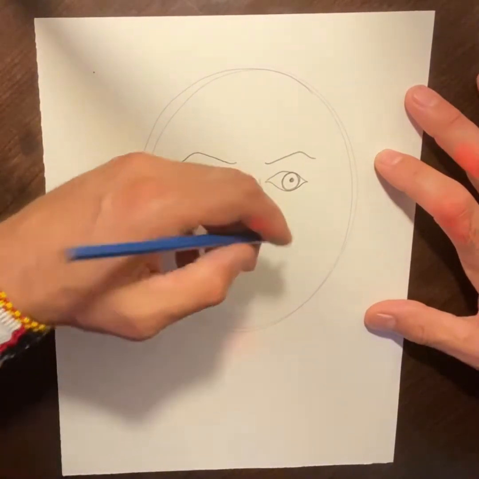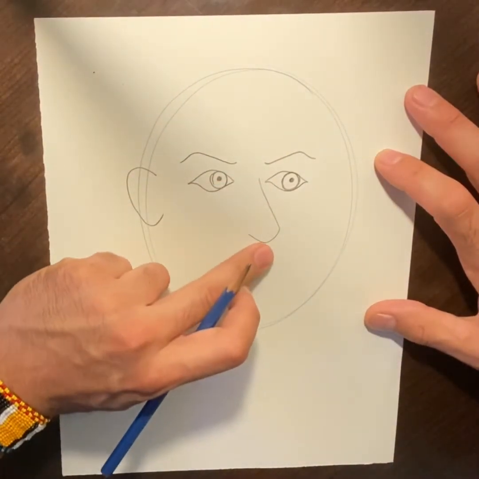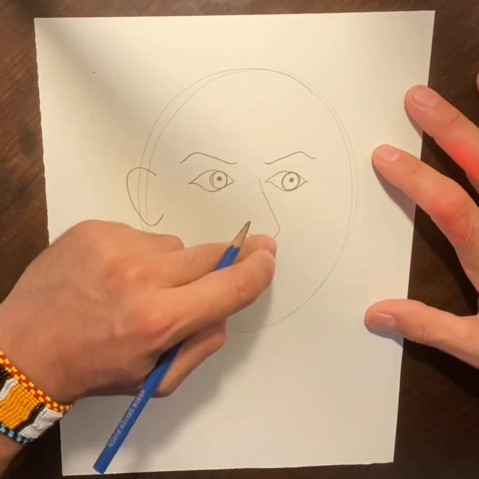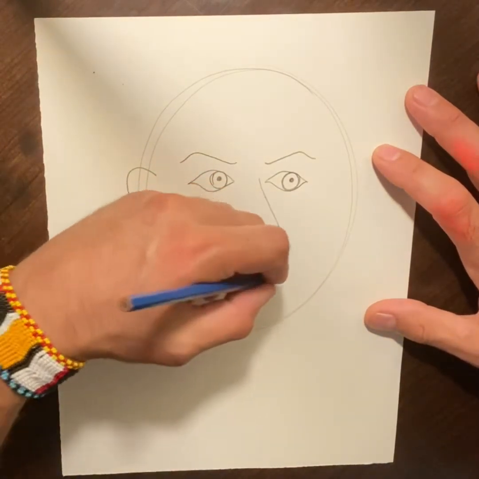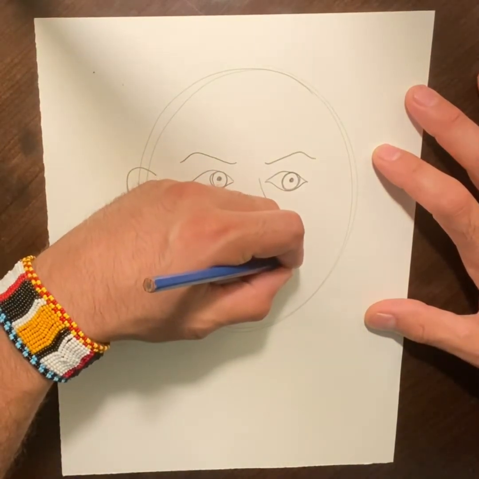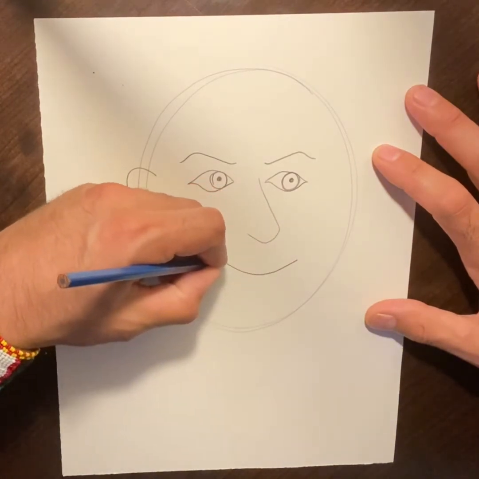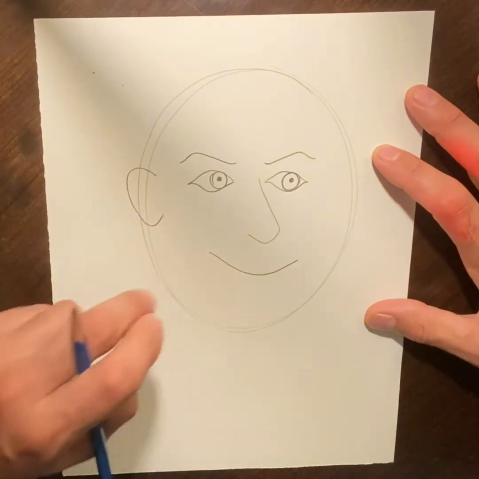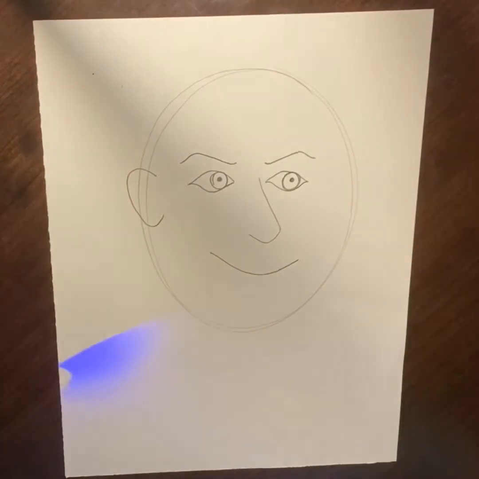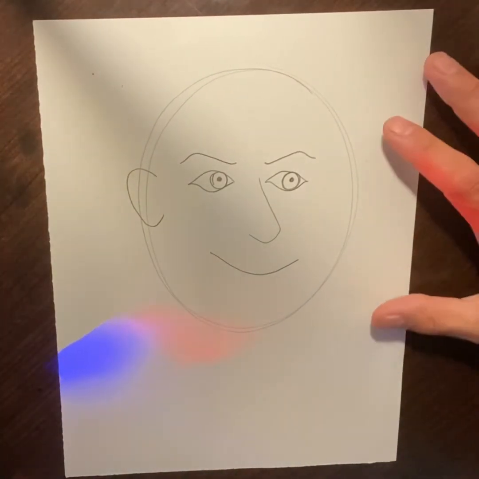Think about where it goes in relationship to your nose, about a finger's worth down for me, maybe a little farther or closer for some people, depending on how your lips look. Maybe a little bit more on this side. I'm just going to have a nice smile. I'll go back in and add my lips later.